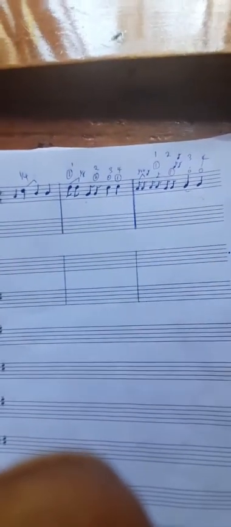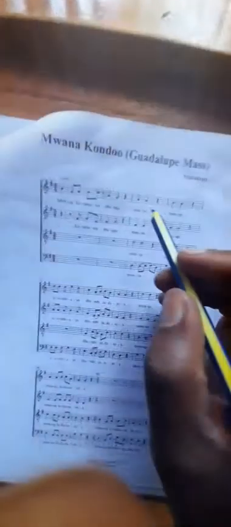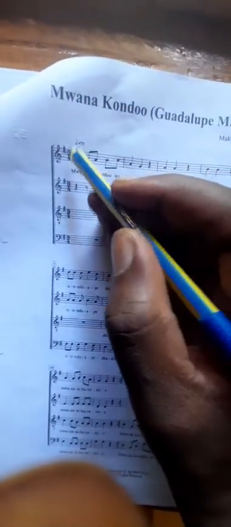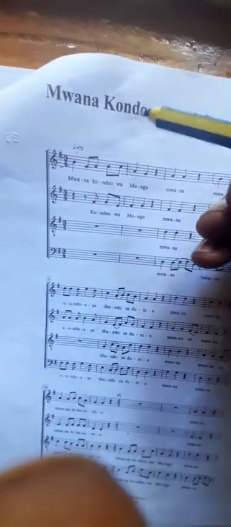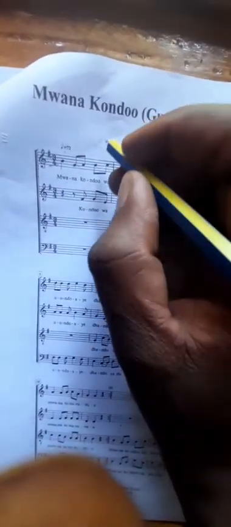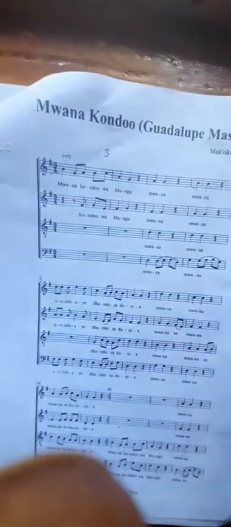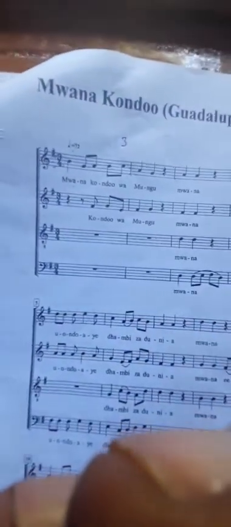Now, let me present you our music sheet so that we are able to know what we are talking about. We have our music sheet here. The time signature here is 3/4. It means that each measure needs to have 3 beats. And which kind of beat is that?